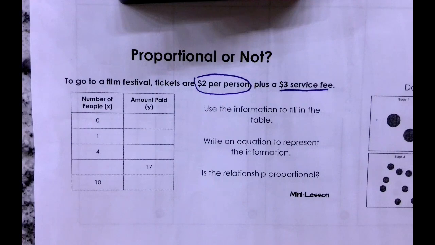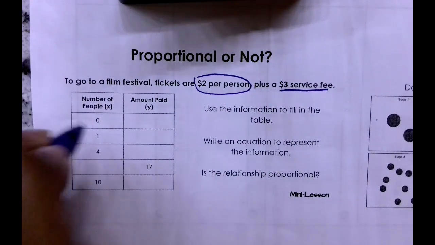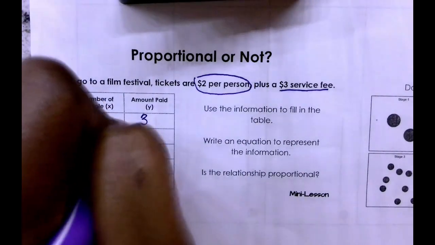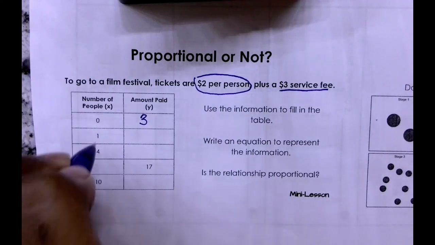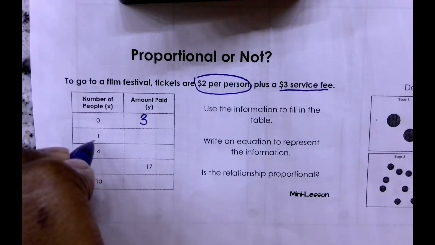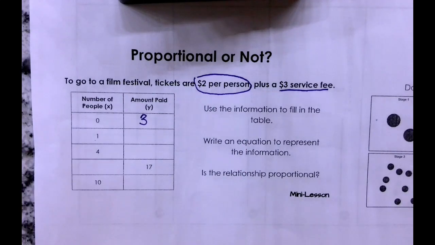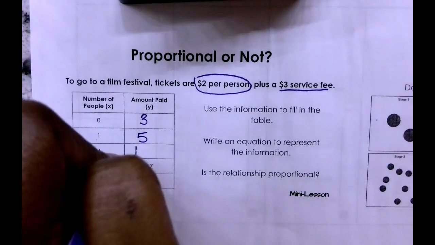So let's go ahead and fill in this table. So if 0 people go, you're still going to pay $3. You're still going to pay that $3 service fee. However, if one person goes, so it's $2 per person, so that's going to be $2 for that one person, plus the $3 service fee, so this would be $5. If 4 people go at $2 per person, that's $8, plus the $3 service fee is going to be $11.